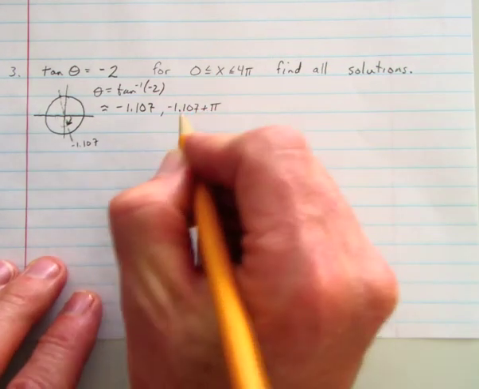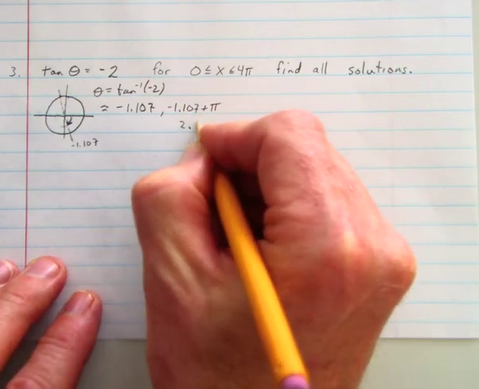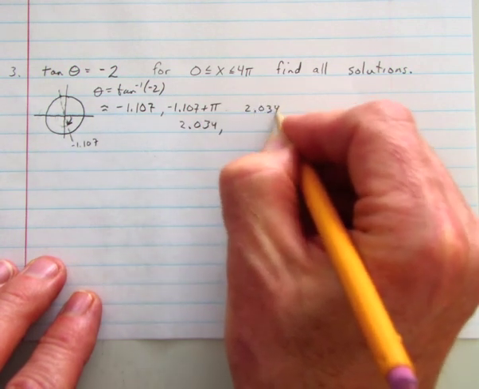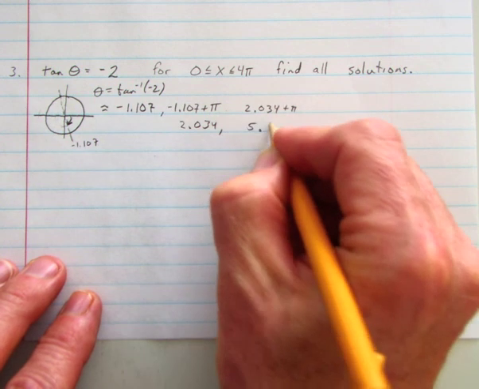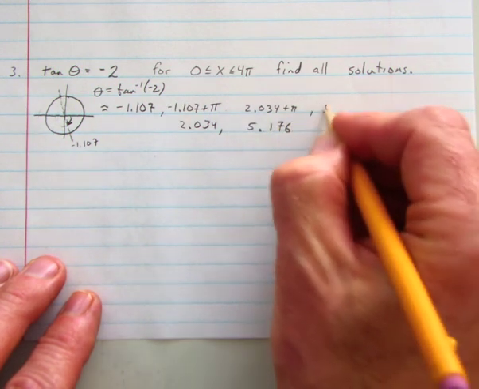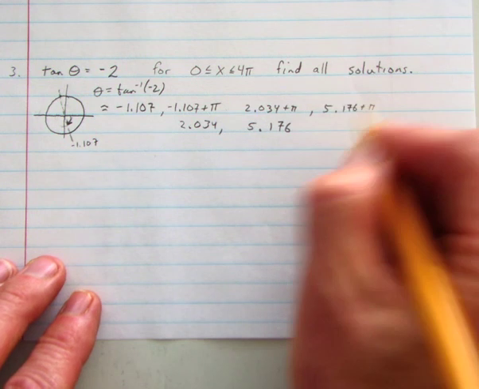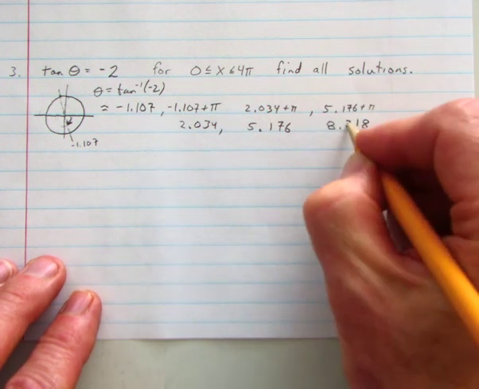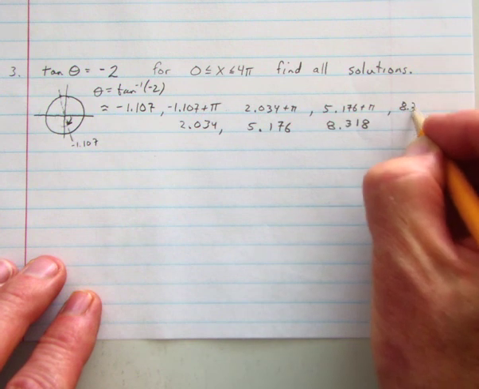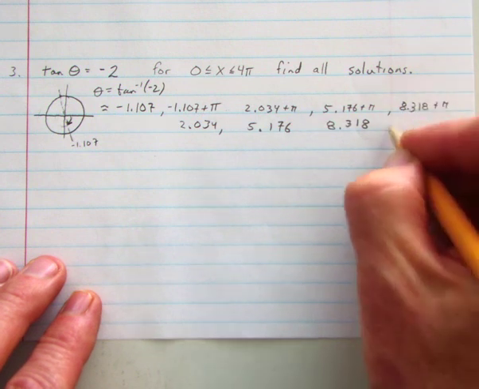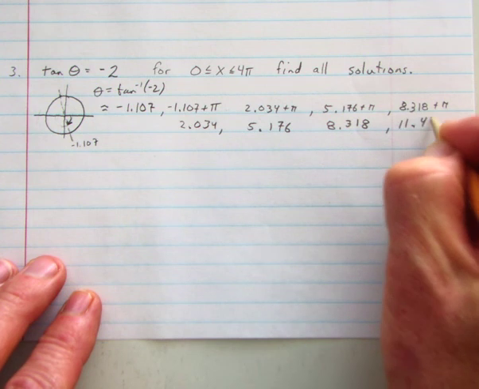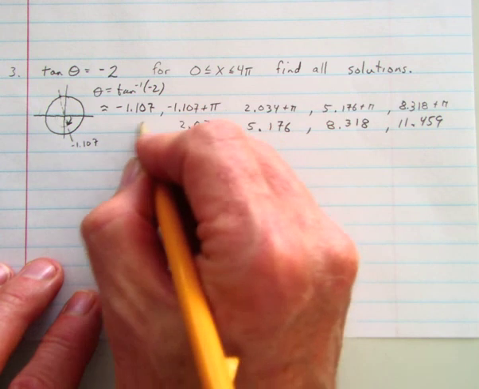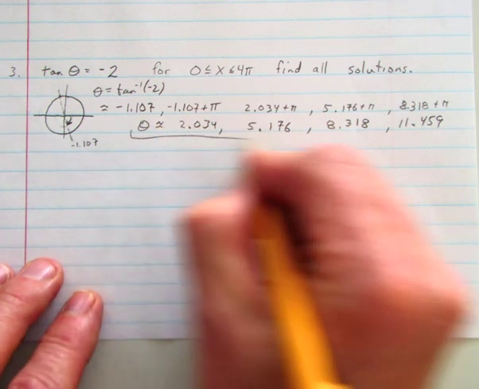So I will have 2.034, and so then it's 2.034 plus pi, 5.176, 5.176 plus pi, 8.318, and then 8.318 plus pi is 11.459. Now, that is less than our 4 pi, so our solutions here will be those 4 solutions.